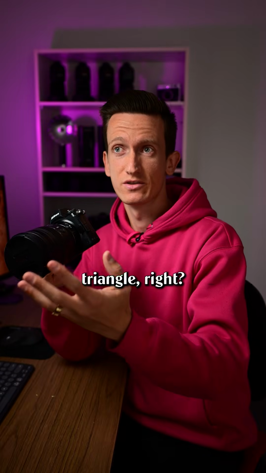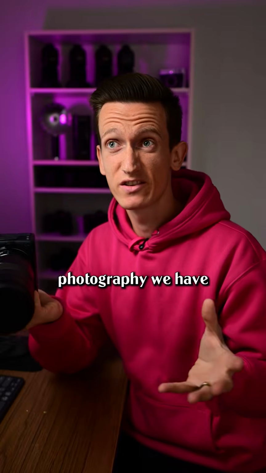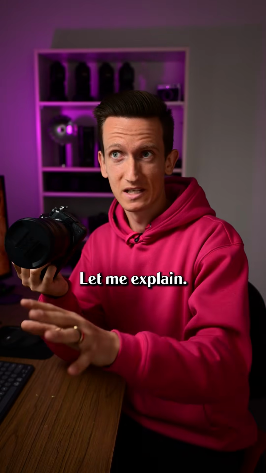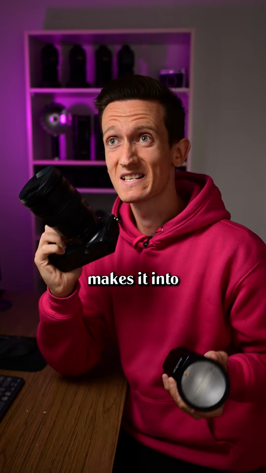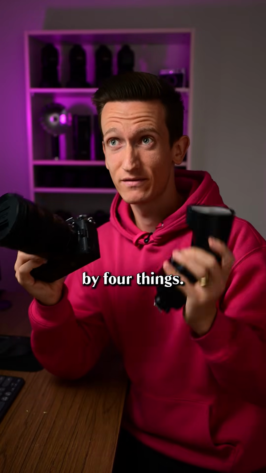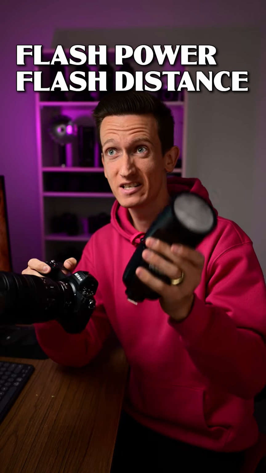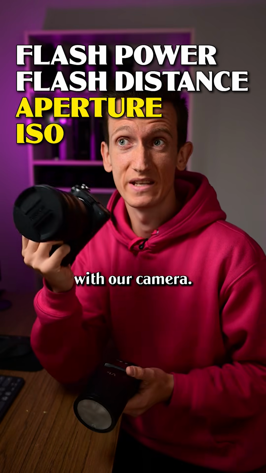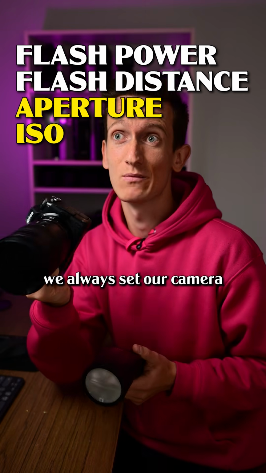Well, you know the exposure triangle, right? Yeah. Well, for flash photography, we have what's called the exposure diamond. Sounds complicated? It's really not. Let me explain. How much light from your flash makes it into your camera's sensor is determined by 4 things: flash power, flash distance, aperture, and ISO. You'll notice that 2 of those settings are to do with our camera, hence why we always set our camera settings first. So why does shutter speed not impact your flash?